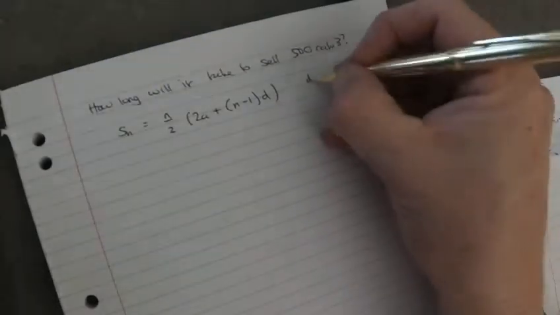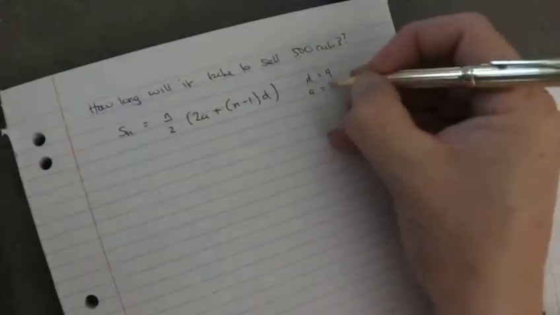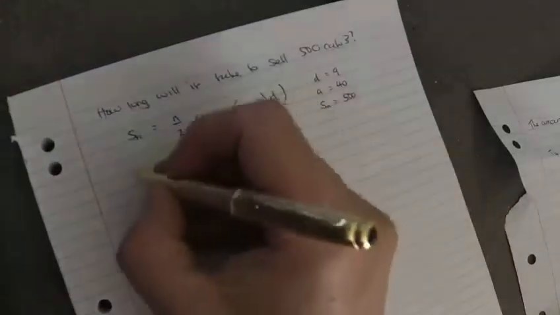They all look very similar, don't they? So what we're going to do is just write out what we know. Now, we know that the difference is 9 each time, and we know that our first term is 40. And we know that the sum is 500. But we do not know n, which is how long it will take. So we're going to substitute in.